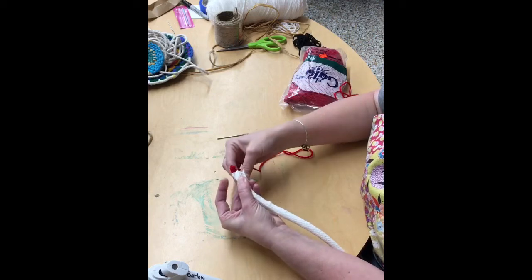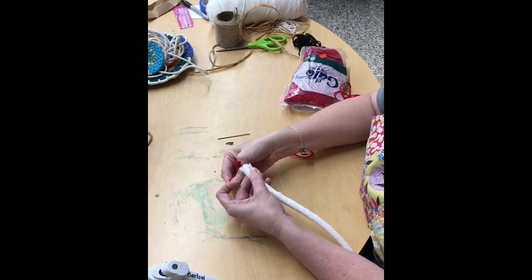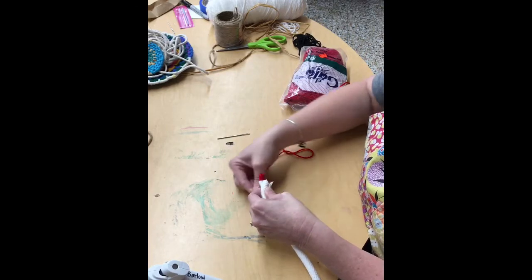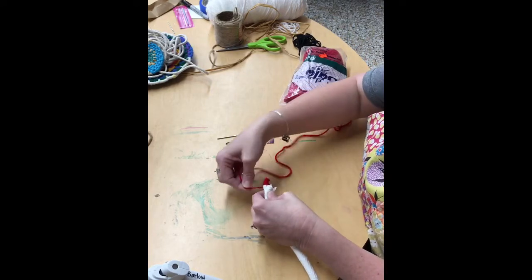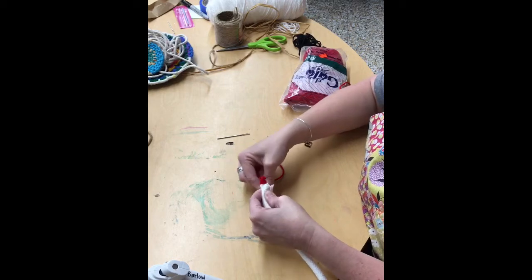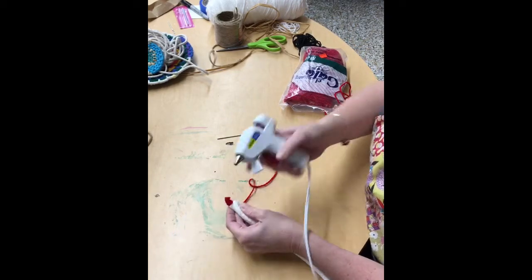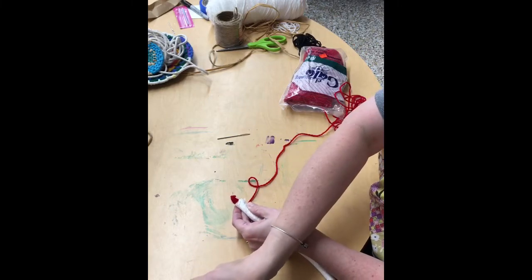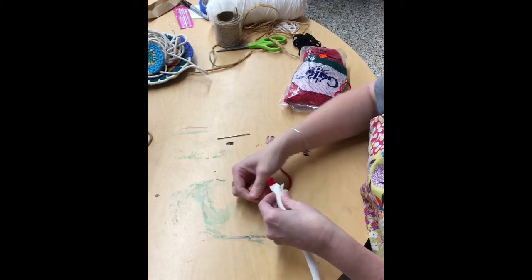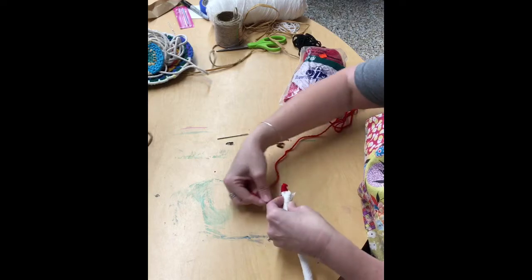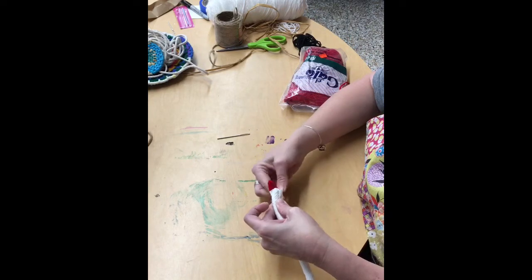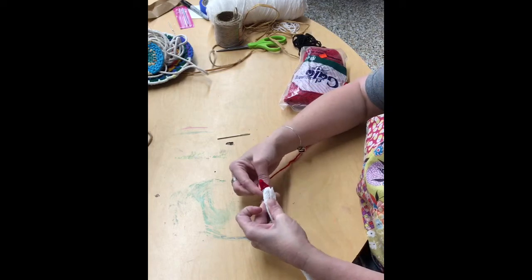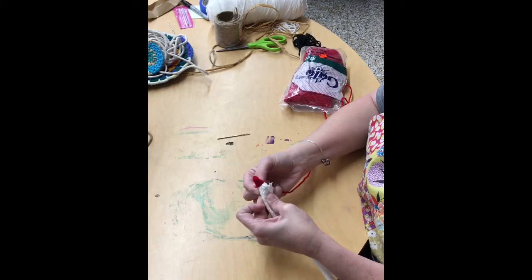And so far you can see that I've only wrapped the very tip or corner of that diagonal cut. Just gonna add a touch more. I would ask my loved one, I know that you're older, but I would definitely ask for assistance doing the very beginning with the glue gun.